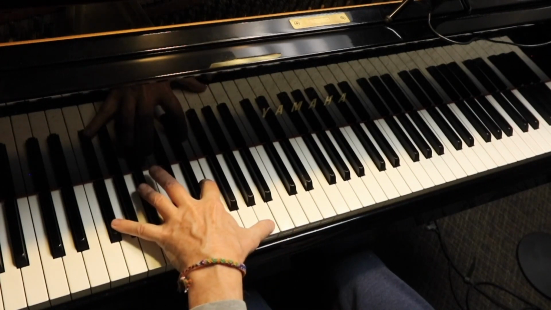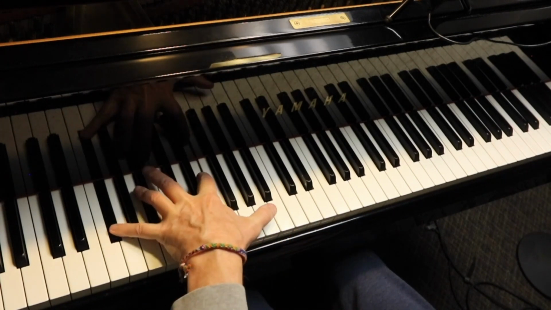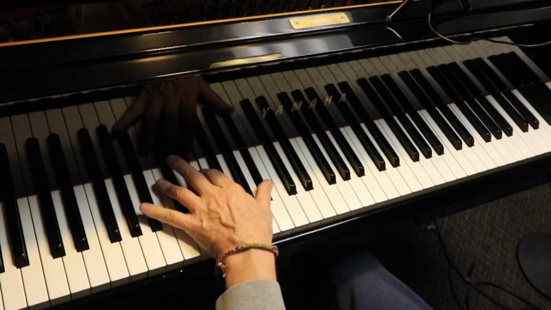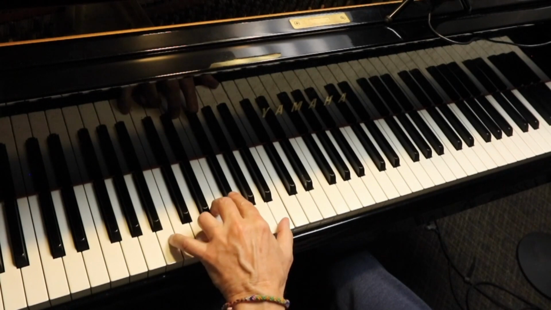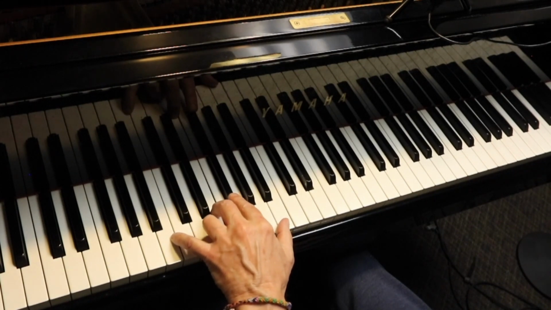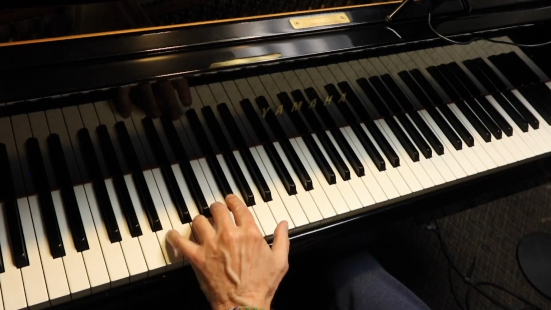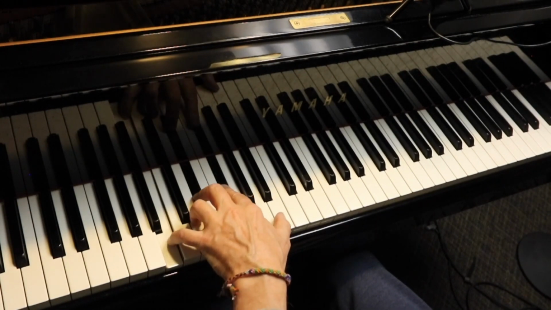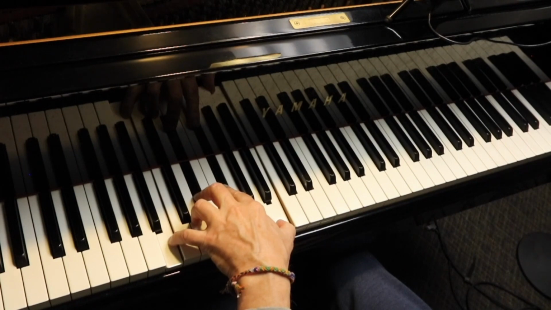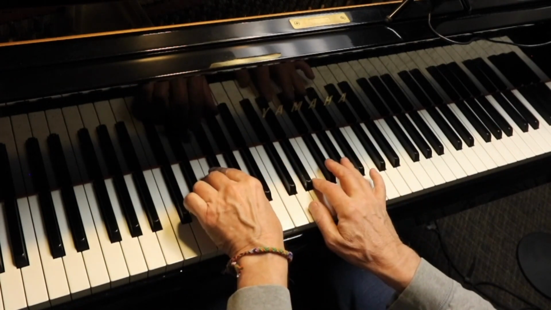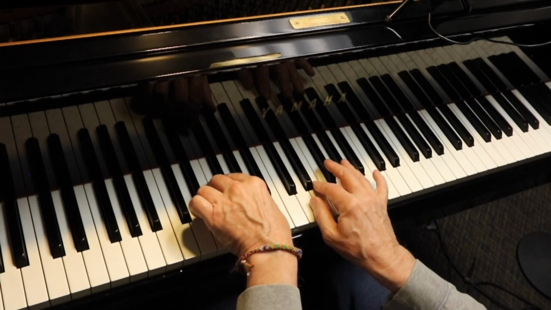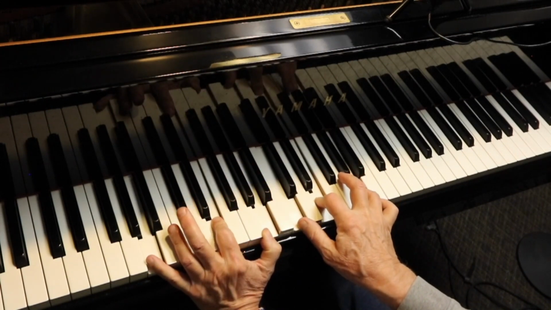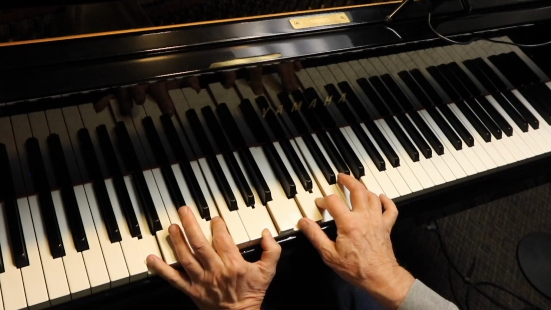Then I did F sharp minor 7, and then F sharp 7, and then I played the B sus 4, and then the B. And then I ended with a closer position going to end.